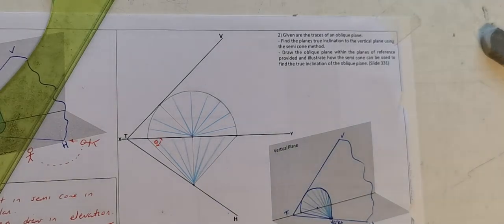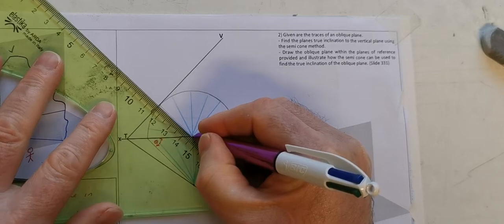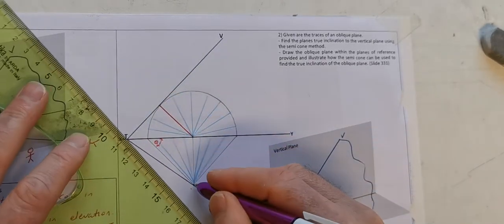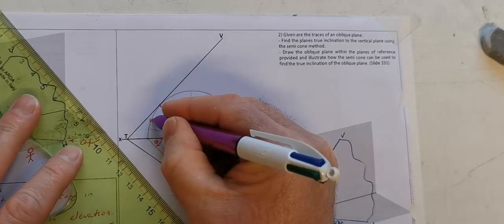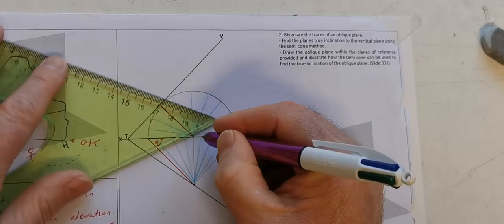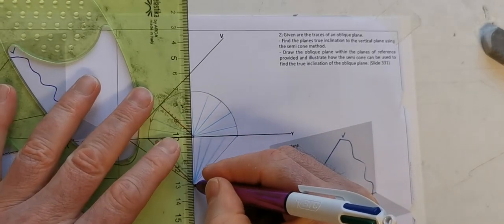Some people struggle to understand that. And like the last time, you could think about it as putting in a triangle. So that would be the triangle, and then you swing the triangle down onto the ground, and that triangle would be here. That would be another way to think about it.